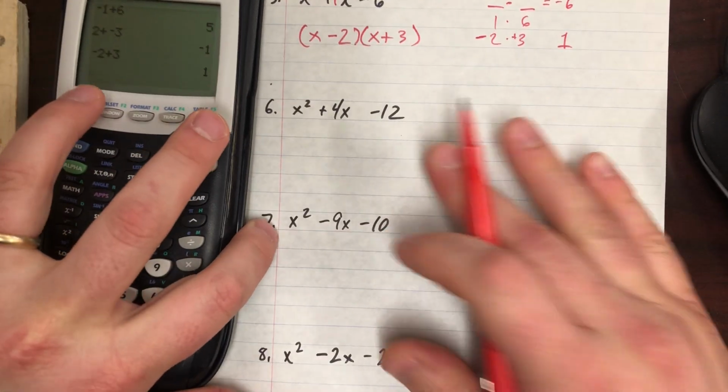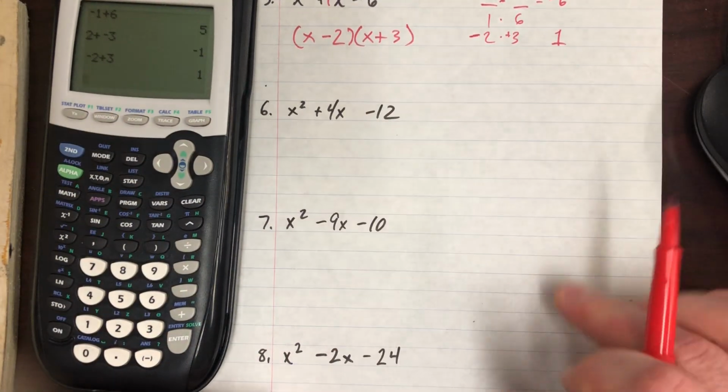All right, let's look at our next example. Now I have multiplied to -12.